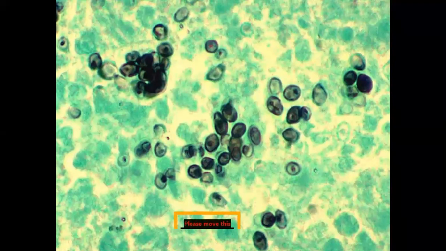Again, this is silver staining, and in silver staining, the background is green, and the fungus is going to highlight as black.